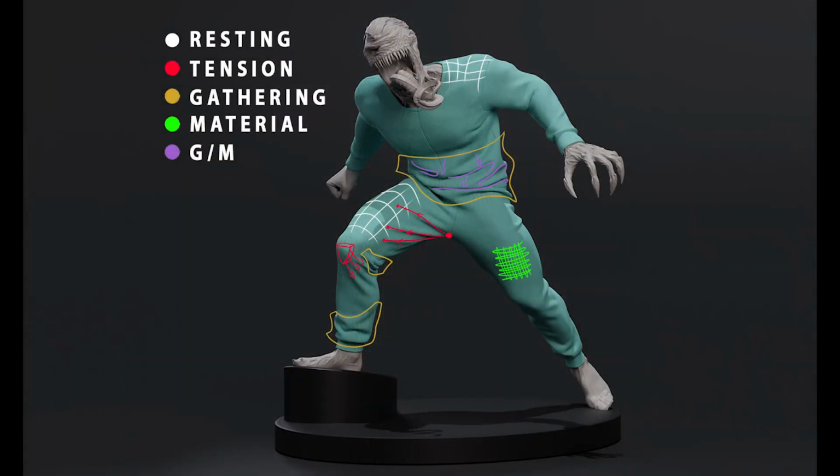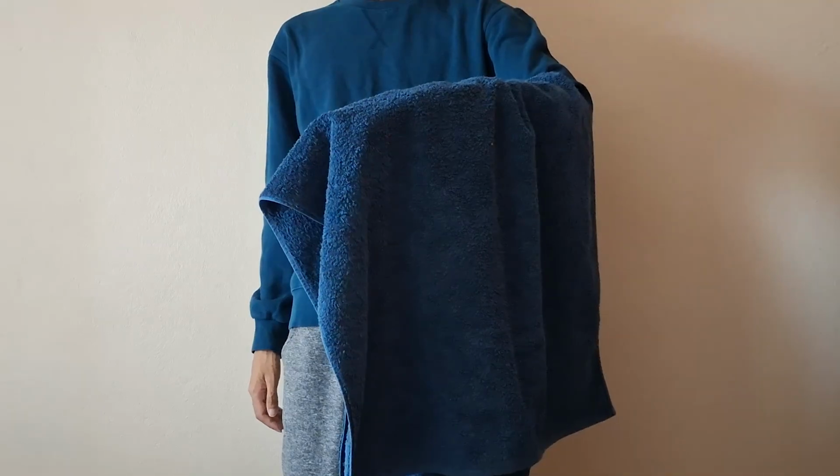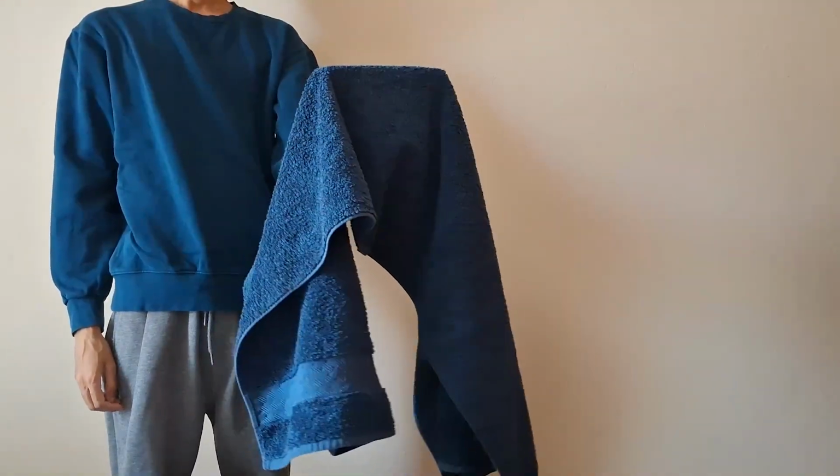Alright, so number one are resting areas. These are the areas on which the fabric rests. Now these areas, like most areas under the fabric, will influence what the fabric does or looks like. Is it round, square, a person, furniture, etc.? This is the big picture on which your folds rest.